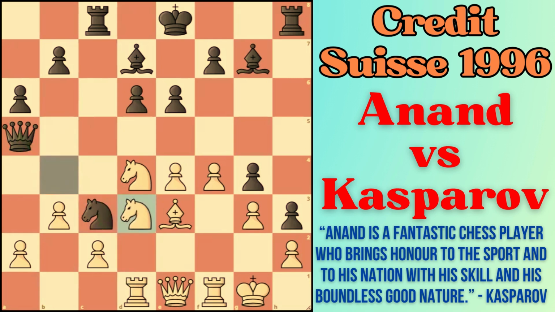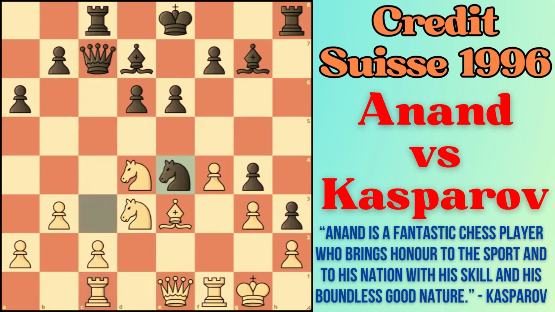Kasparov couldn't take on d1, as that knight was pinned to his queen, so he played queen to c7. Anand defended with rook to c1. Kasparov grabbed a pawn with knight takes e4. Anand pushed pawn to f5. Kasparov responded with pawn to e5, attacking Anand's knight. Anand countered with pawn to f6, attacking the bishop. Knight captures on f6, Kasparov wins a second pawn.